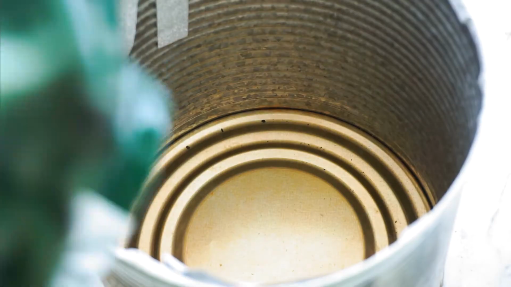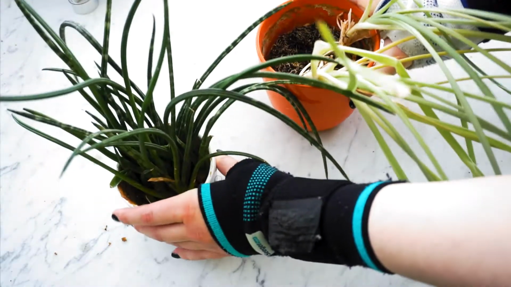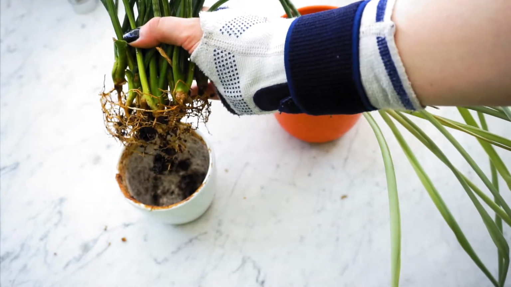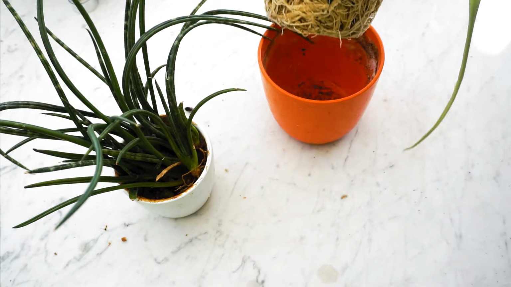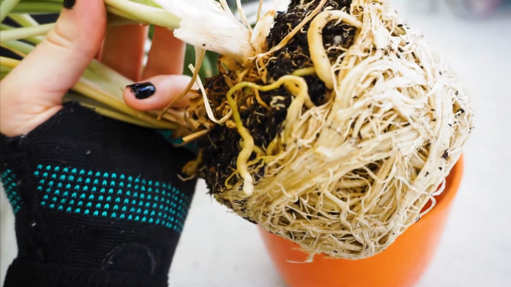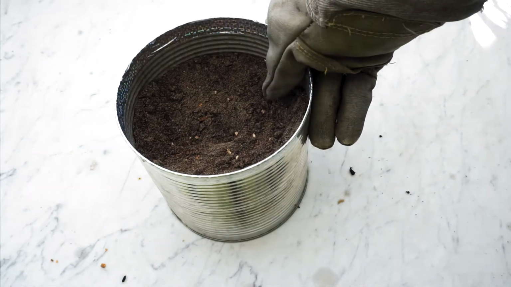Either way, once you're done with the tape, you want to fill the can roughly halfway with dirt and then use the garden glove to push down all of the dirt so that it's nice and compact. Once you're finished pushing down the dirt, you want to grab your plants and take off any excess dirt that was there previously. As you can see, both of my plants clearly needed to be replanted because they were just growing wild roots in their little pots, which is why I wanted to replant them.